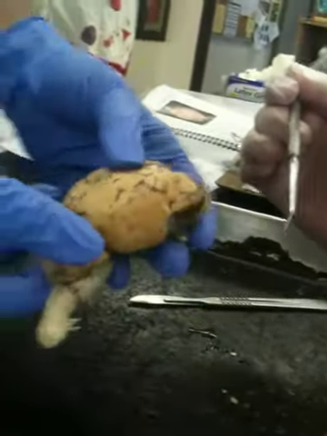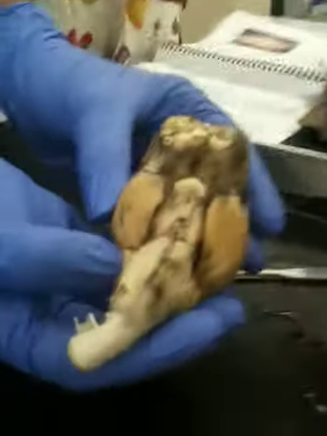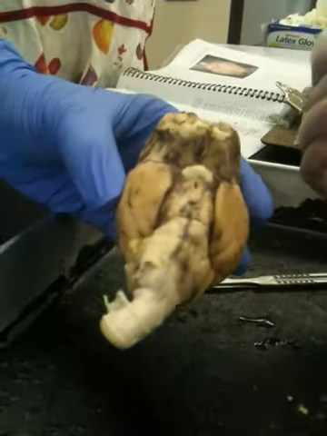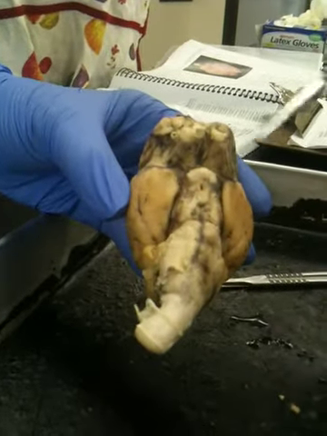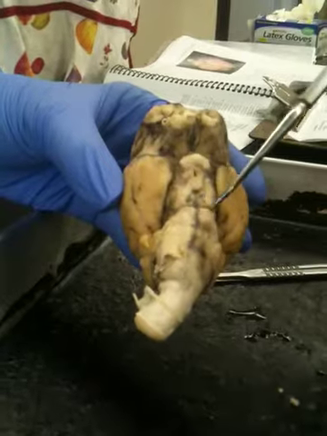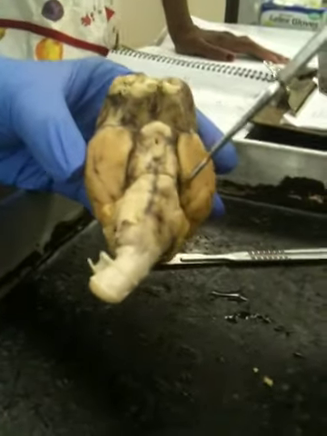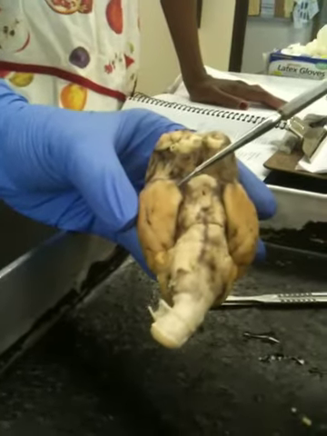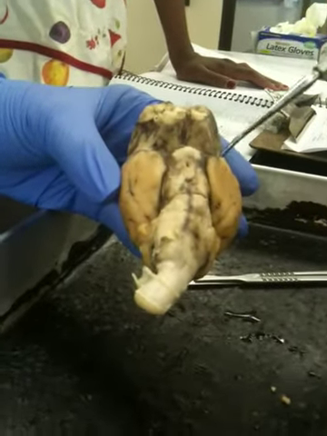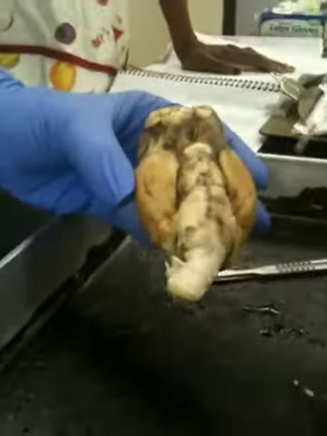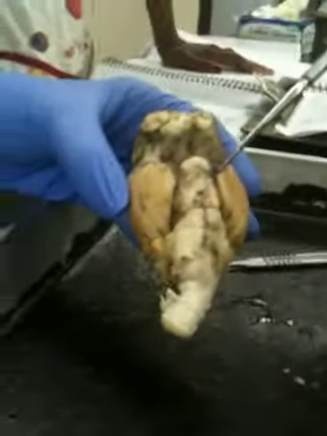The diencephalon, if we flip it over here, if you'd be so kind as to circle around the diencephalon area, that would be very helpful. Thank you very much. We have the optic chiasma, which is somewhere around here. Oh, we have to cut for that.